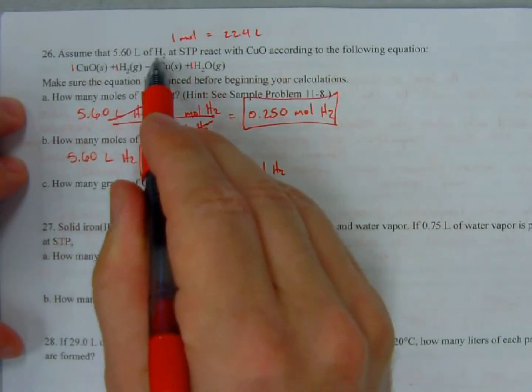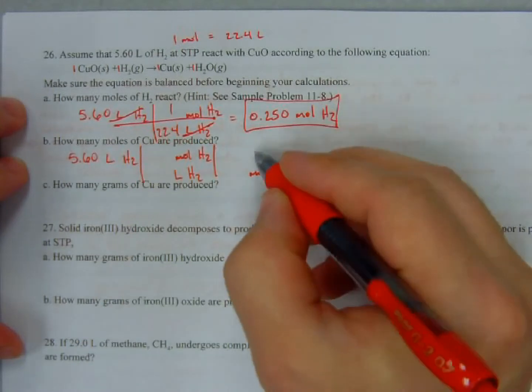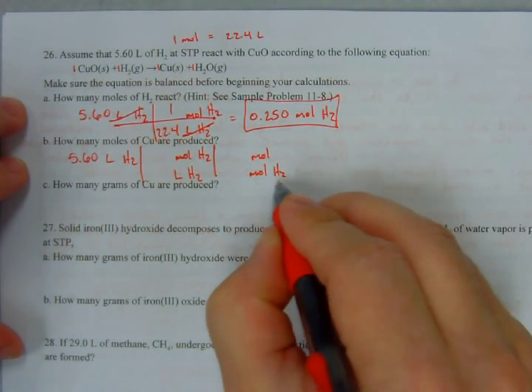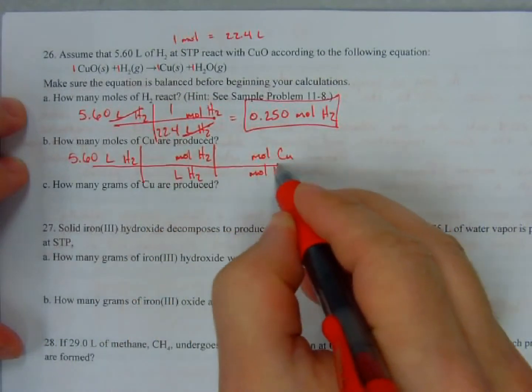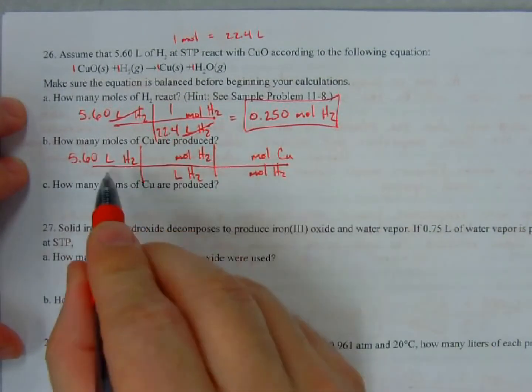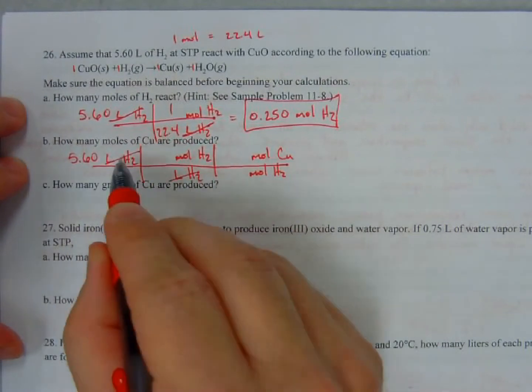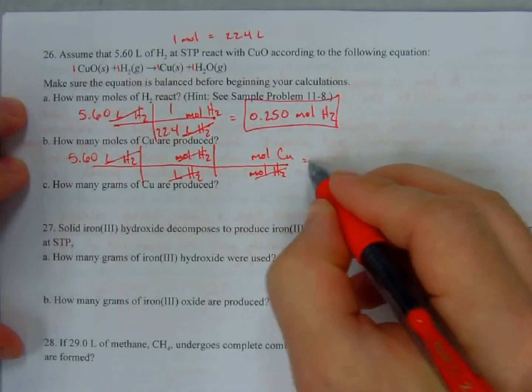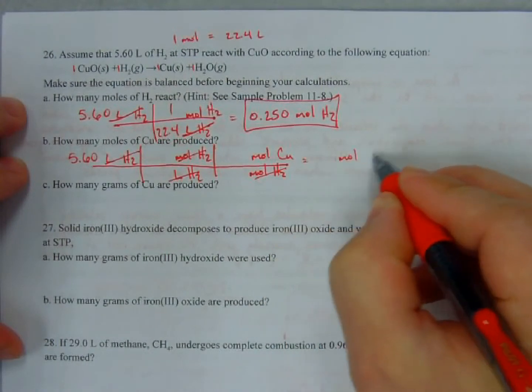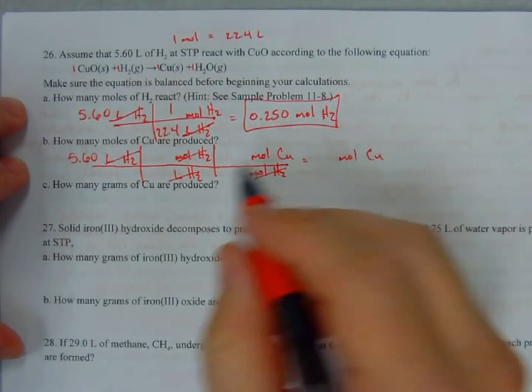Because I was given hydrogen, I'm being asked for copper. We go from moles of H2 into moles of copper. So I see that liters of H2 will cancel, then moles of H2 will cancel, and my answer will be in terms of moles of copper. So let's fill this in.